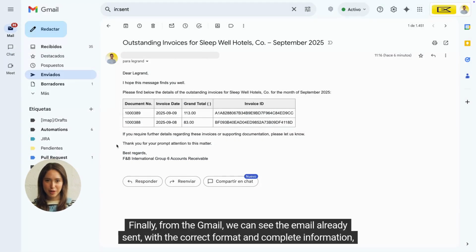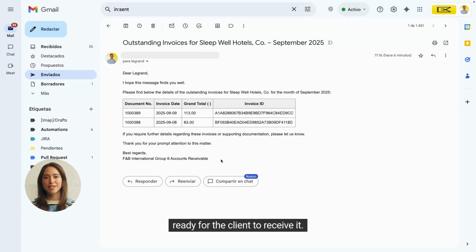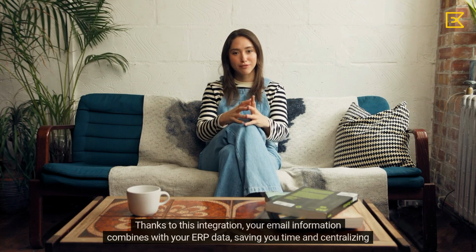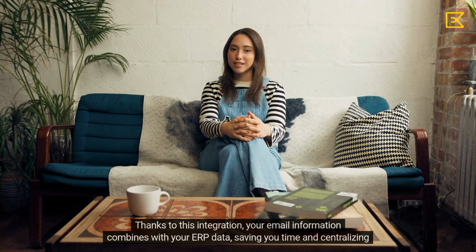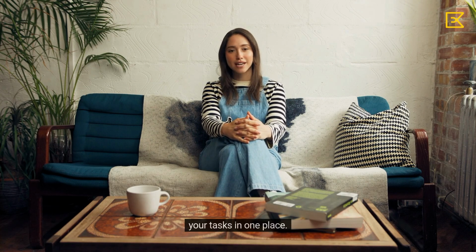Finally, from the Gmail, we can see the email already sent, with the correct format and complete information, ready for the client to receive it. Thanks to this integration, your email information combines with your ERP data, saving you time and centralizing your tasks in one place.